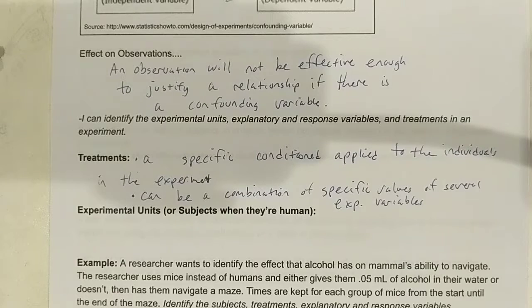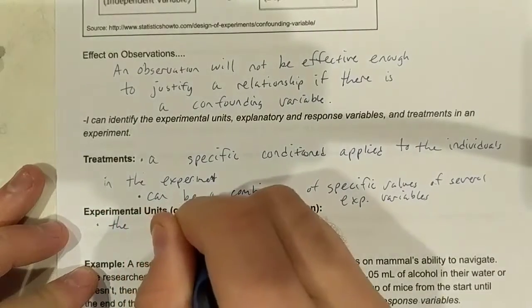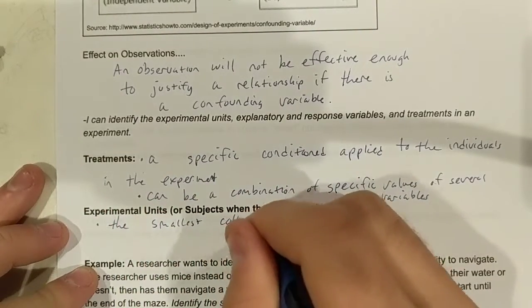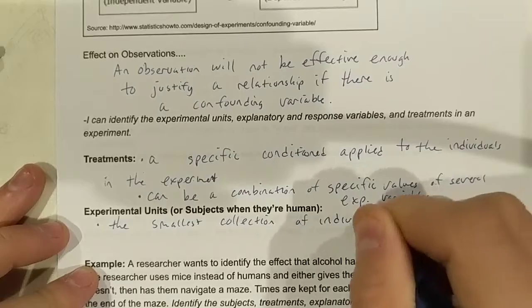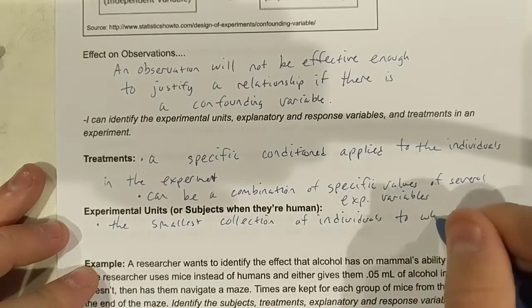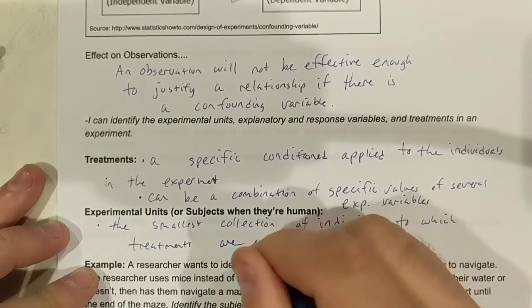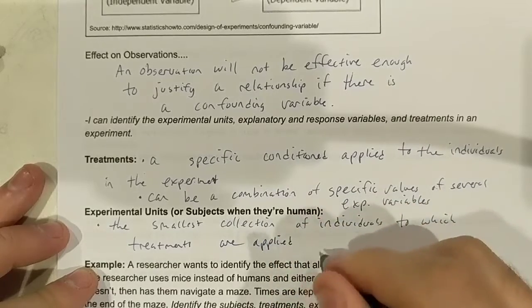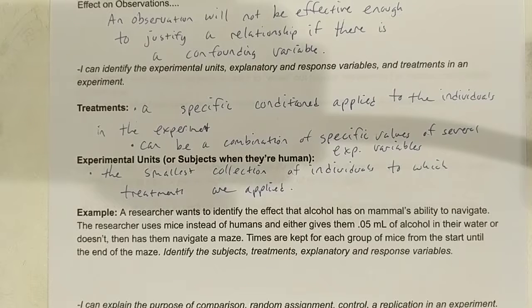Experimental units, or we call them subjects when they're human. You can use subjects for other types of experimental units, but mainly with humans, we're going to call them subjects. They are the smallest collection of individuals to which treatments are applied. So in a given experiment, you're going to be able to identify all these things: treatments, explanatory variable, response variable, and experimental unit.